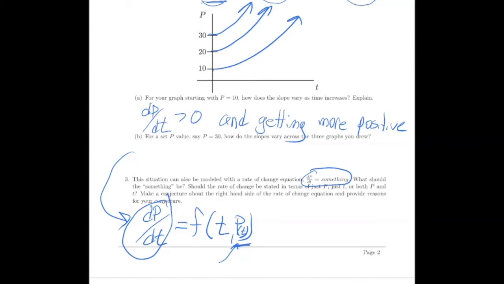Just looking at what you annotated on there, dp/dt is a function of t and p. So I was thinking that it would be both because you have two variables in that function, population and time. Yeah, so this over here could depend on P and T. That's right. It doesn't have to.